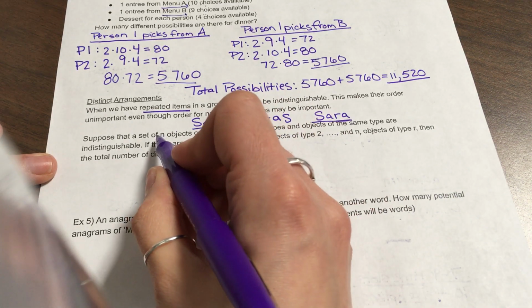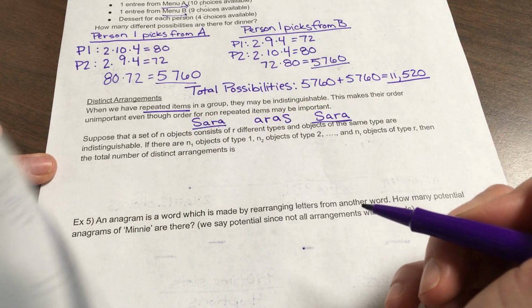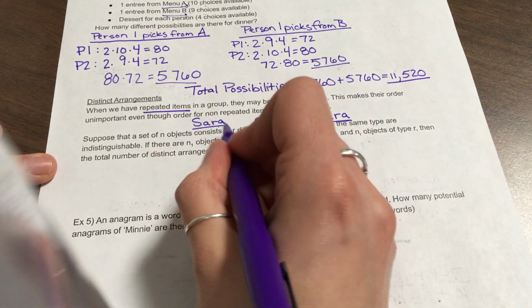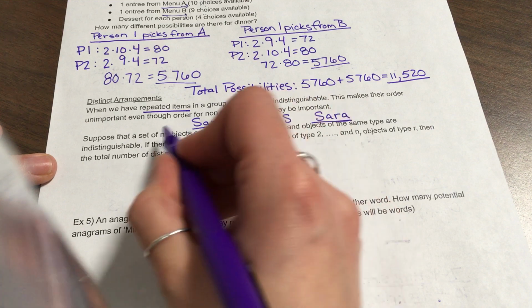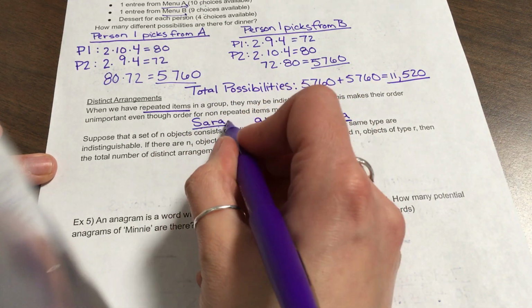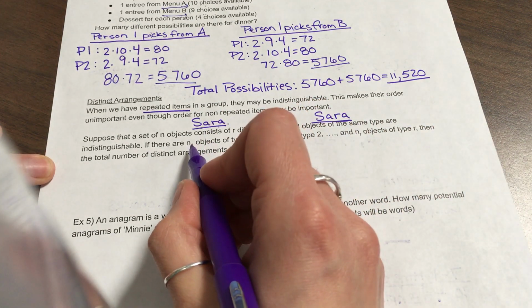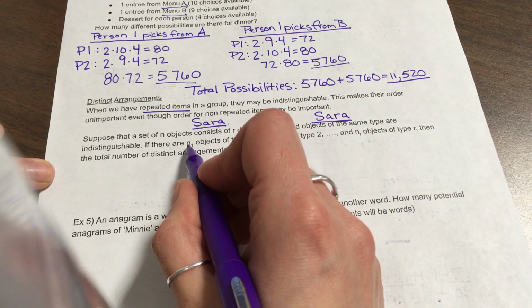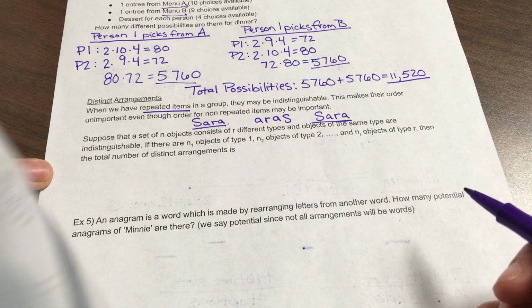So suppose I have a set of however many objects, N, that are R different types. So I've got some kind of repeats. If N and R are the same number, you would have no repeats. But if R is a number smaller than N, then you do have some repeated elements, like we have repeated A's in the name Sarah. So for however many objects I have of each type, I need to account for that in my permutation formula.